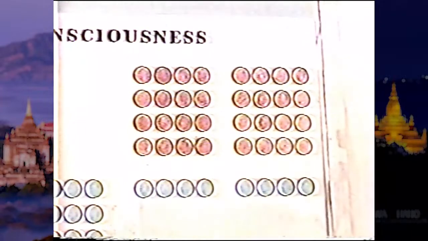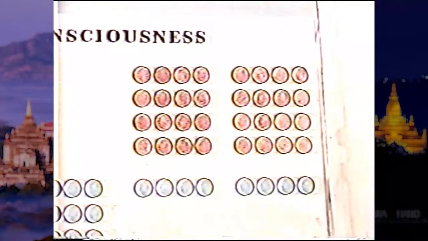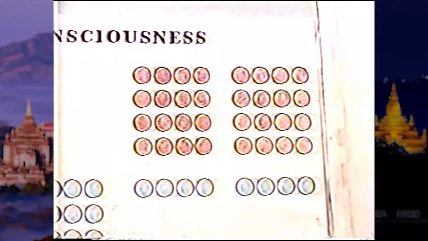8 factors, right? The 8 factors as a whole are called Magga. And you know the 8 factors, don't you? Right understanding, right thought, right speech, right action, right livelihood, and then right effort, right mindfulness, right concentration. So these 8 factors as a group are called Magga. And the type of consciousness that is accompanied by these 8 factors is called Magga consciousness.